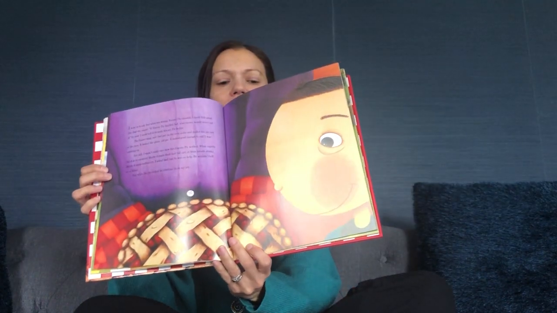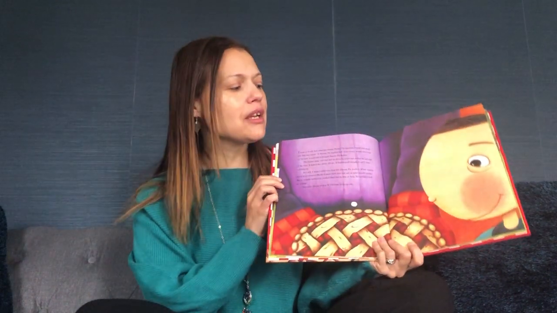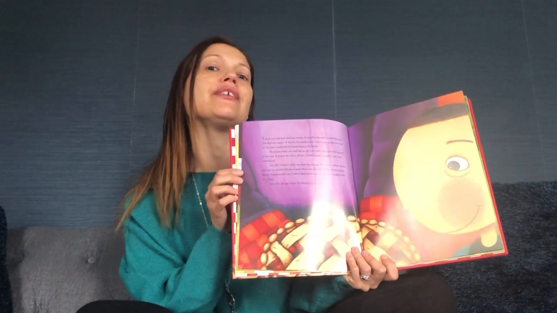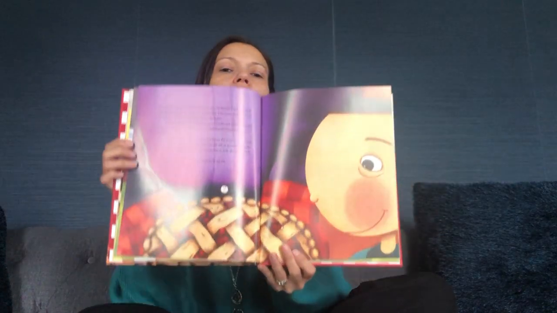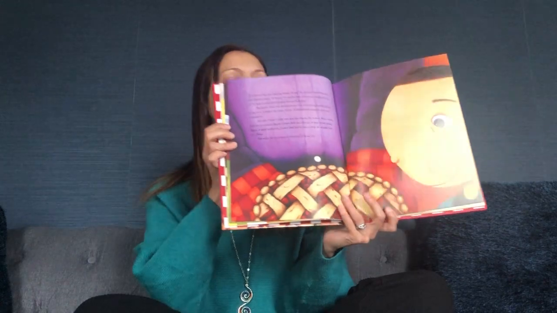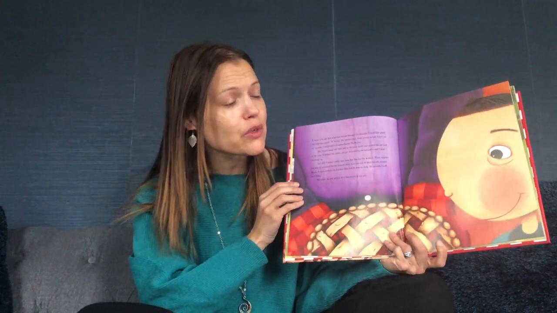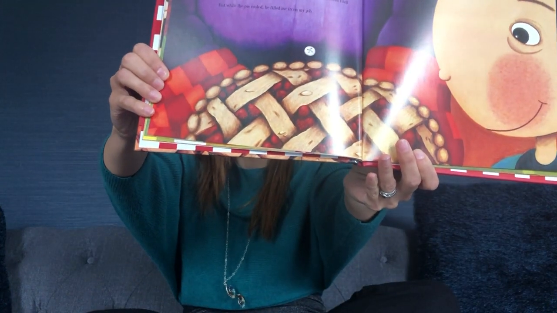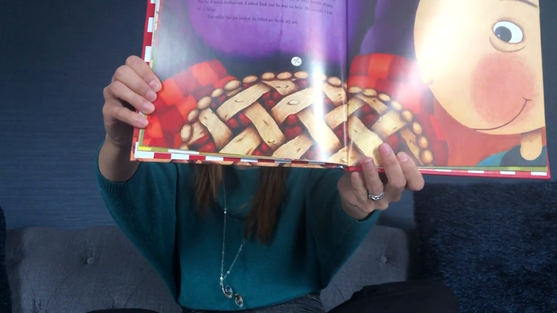Good point. So I want you to think about how the character was feeling at the beginning of the story, right? Now we're in the middle. Look at the illustrations. Remember, we've talked about the importance of how powerful pictures are and how it's important to include them in our writing, right? So look how powerful that is. Look at that pie. That pie actually looks pretty good, right? Let's see what happens next.